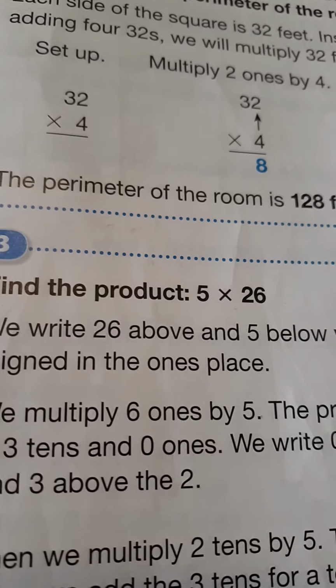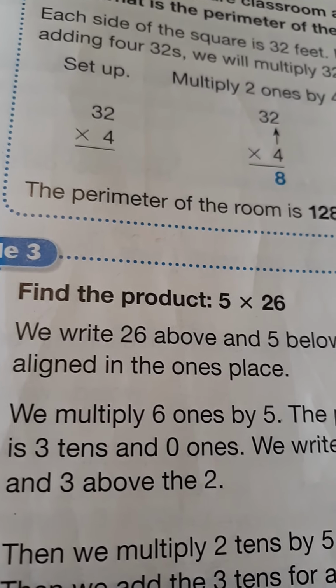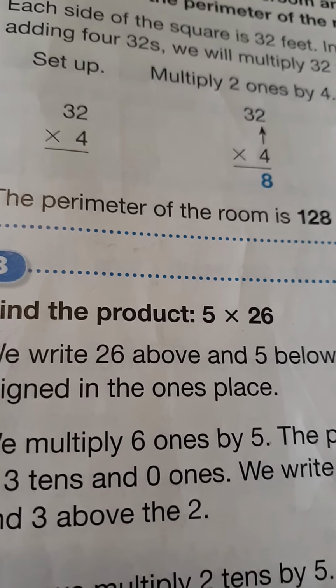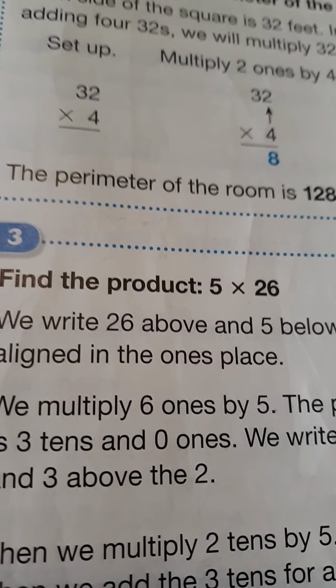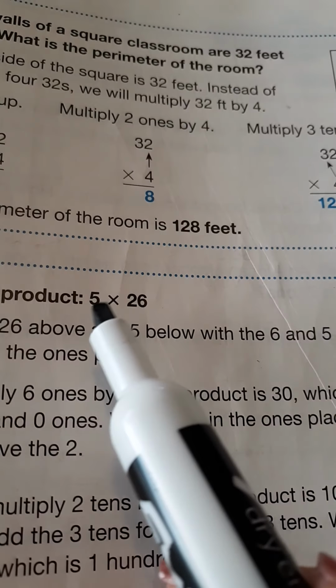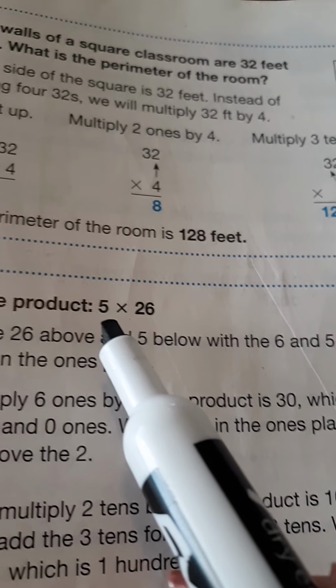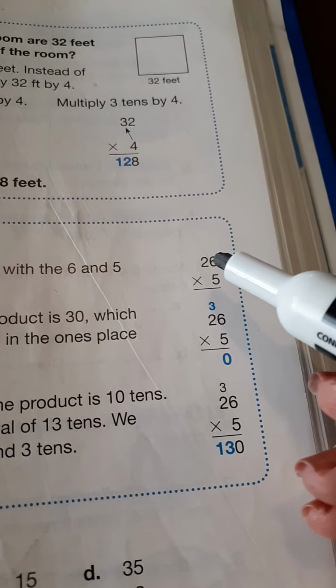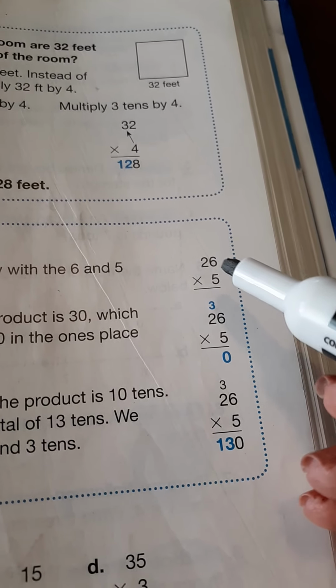Feet. All right, here comes example 3 in your book. And example 3 is find the product of 5 times 26. Remember, product is the answer to a multiplication problem, so they want us to multiply. Now, even though they put the 5 first, see how they put the 5 first? When I set it up, I'm going to put the 26 on top and then the 5. So on my marker board, it's going to look like this.